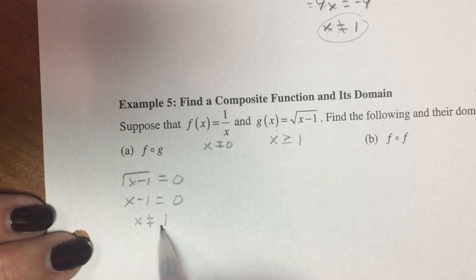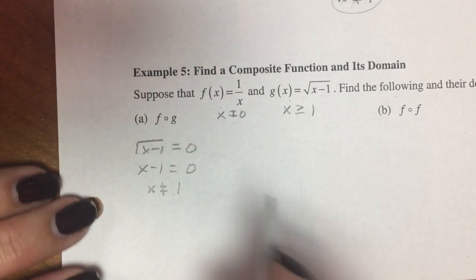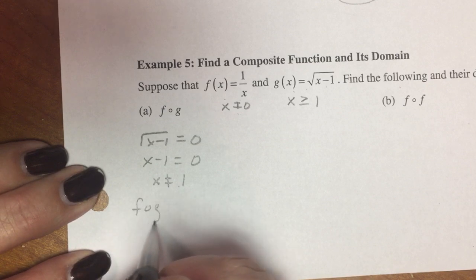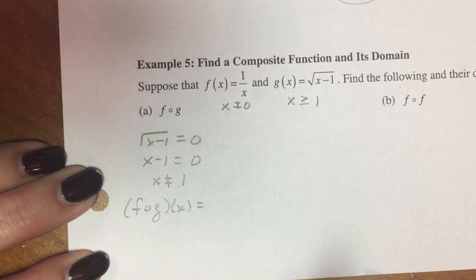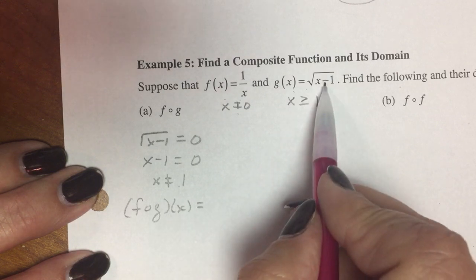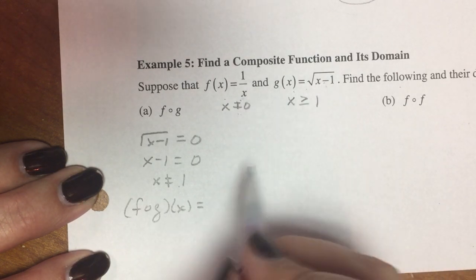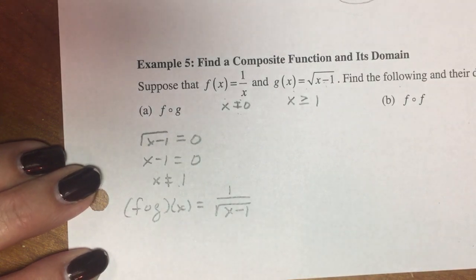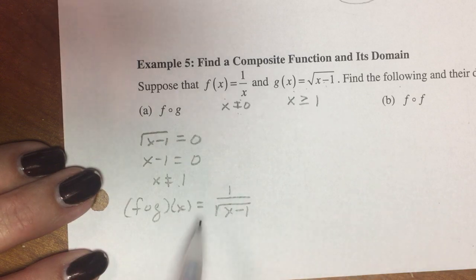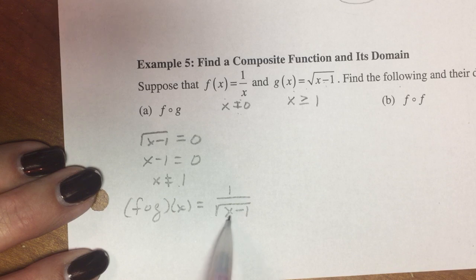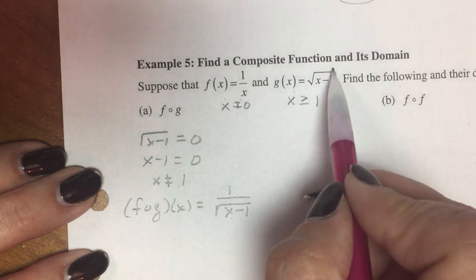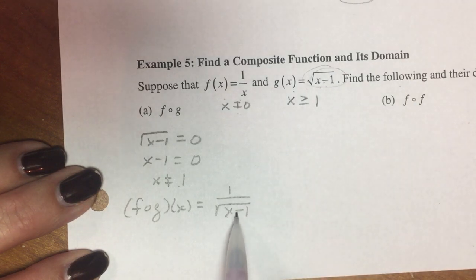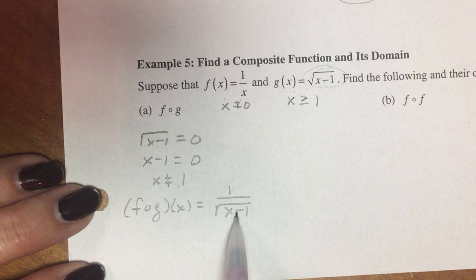Now let's actually find f of g of x so you can see that. If I want to find f of g of x, what does that mean? It means I'm going to plug my g function into my f function, which is going to look like 1 over the square root of x minus 1. So what would happen if that x was a 1? Well, you would have the square root of 0, which would give me 0, which is okay in this function. It's not okay here because we have a denominator, and we can't have that denominator be 0.